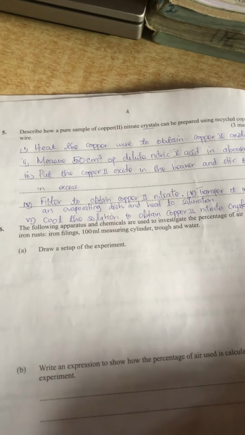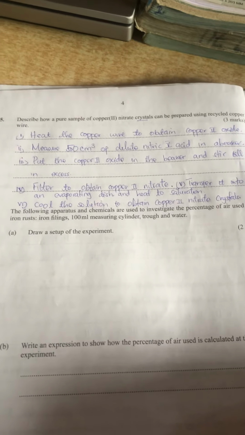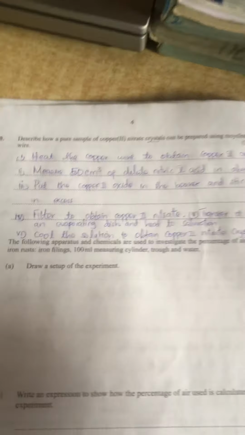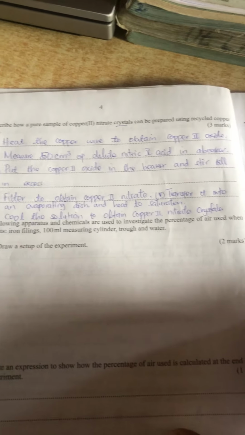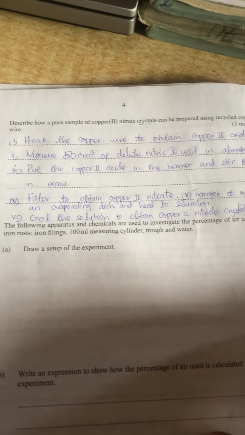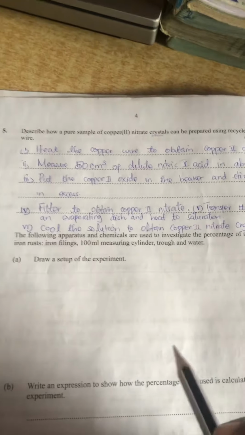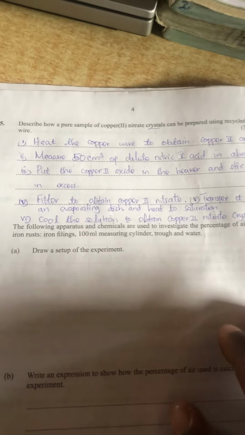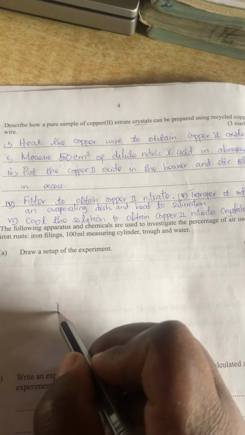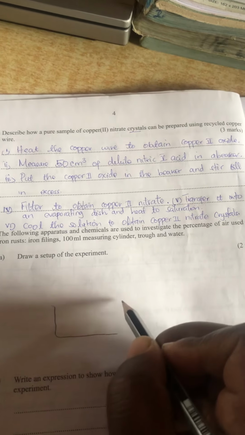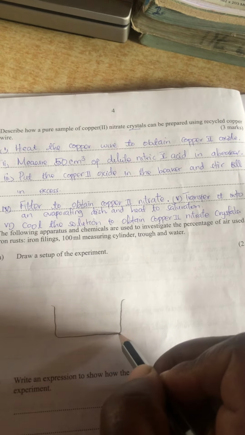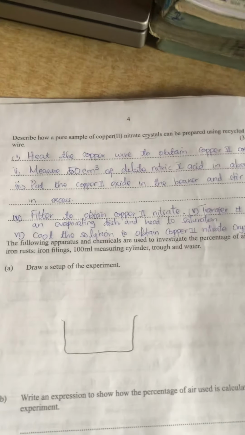So we have to show the setup for investigating the percentage of air which is used when iron rusts. So we'll start by drawing our trough. Remember to use a pencil. If you use a biro pen, you're going to be penalized. So that is our trough.